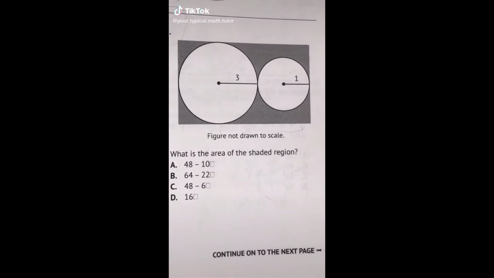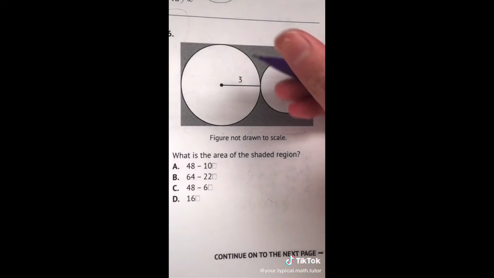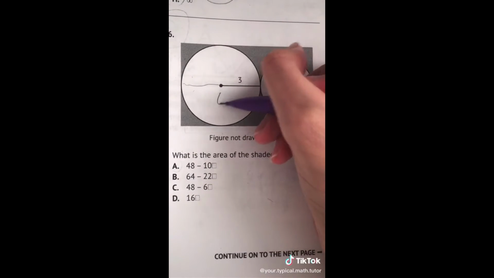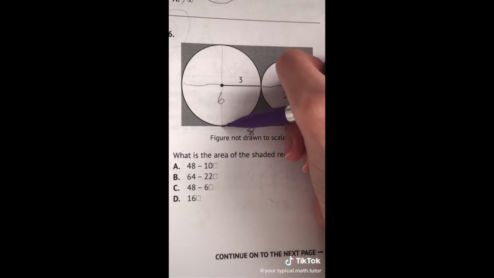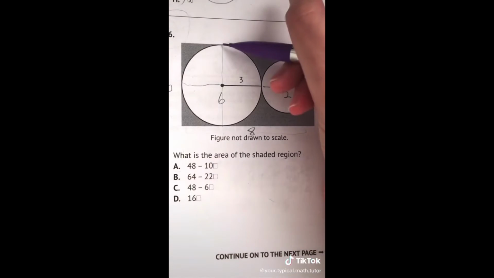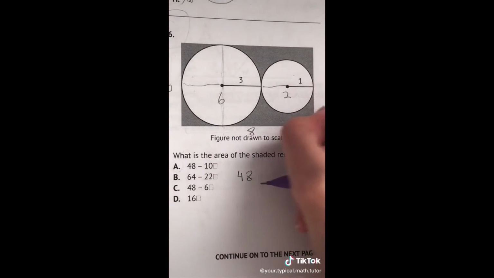Okay, question number 6. What is the area of the shaded region? So first, I want to find the area of the whole rectangle. So since this is 6, the diameter is 6 here, and the diameter is 2 here, this will be 8, because 6 plus 2. And then over here, it's 6, because the diameter of this is 6. So multiply that together. The area of the rectangle is 48 minus.